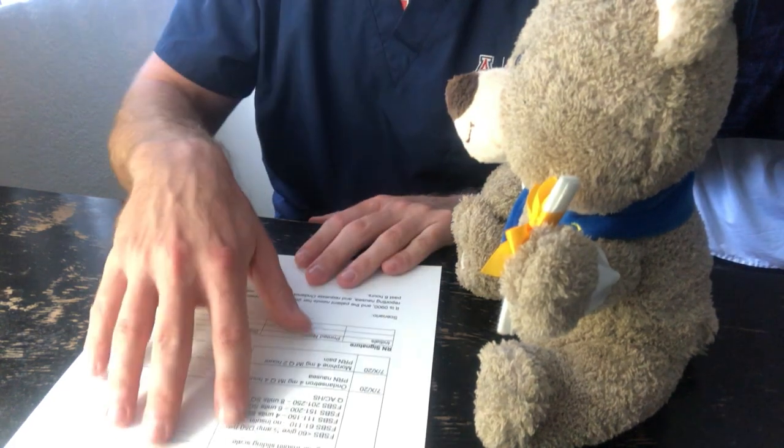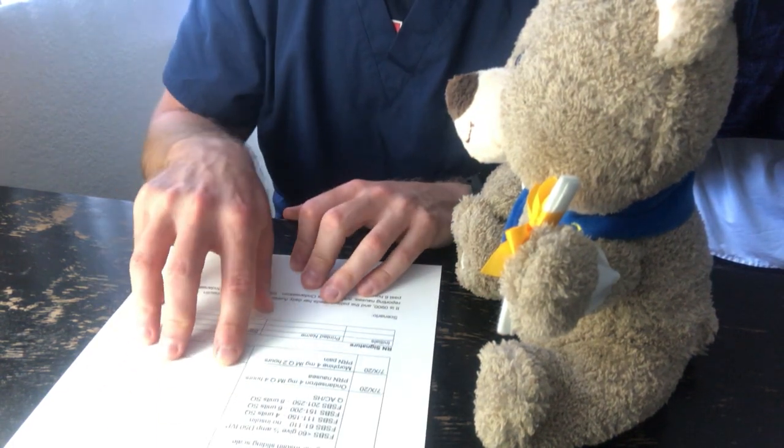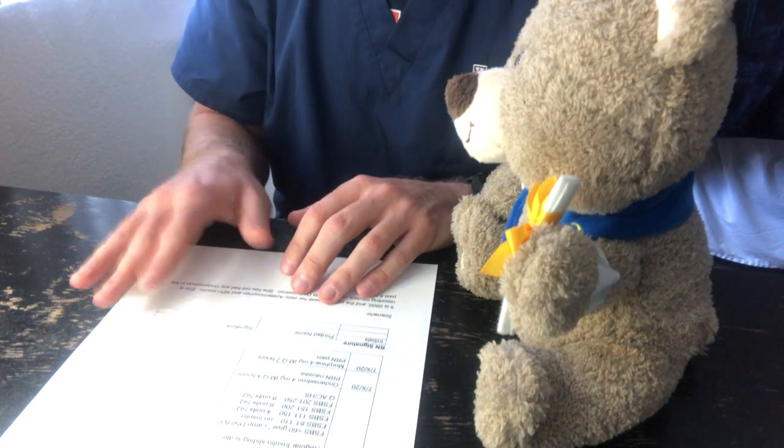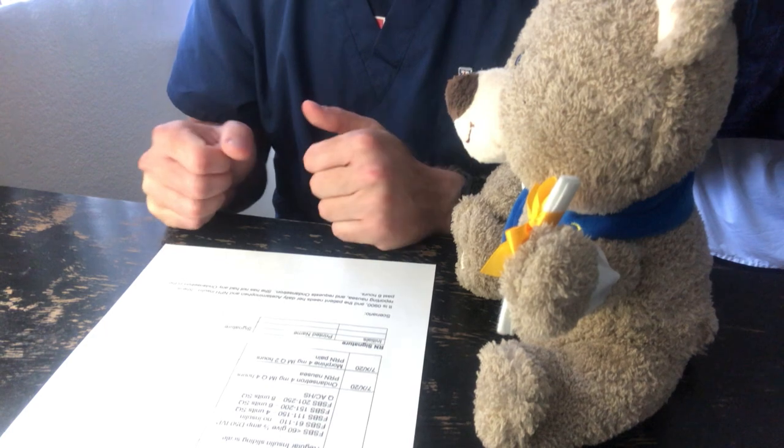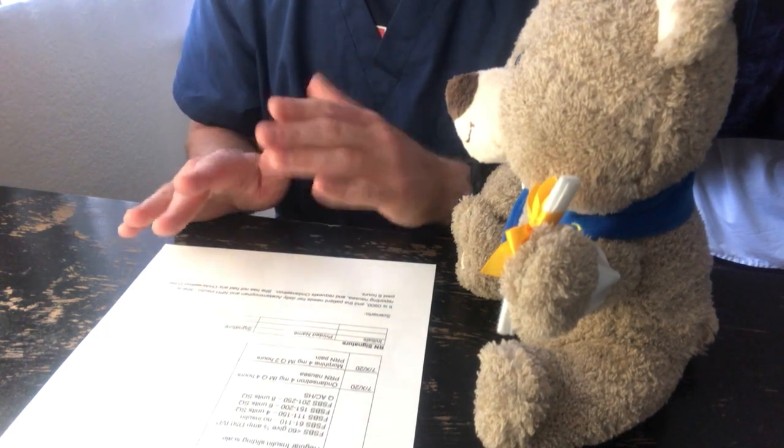I'm going to go through the MAR and say, let's see, I'm going to give you your pill first, okay? And it's going to be 325 milligrams of acetaminophen. What's your pain level at? From 0 to 10, 0 being no pain at all, 10 being the worst pain of your life.